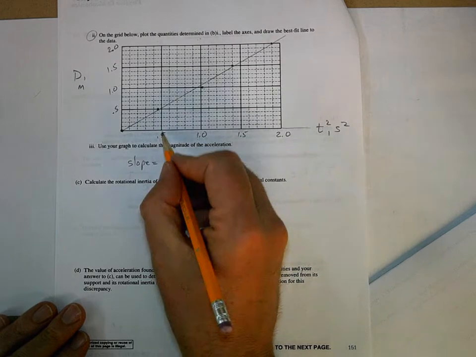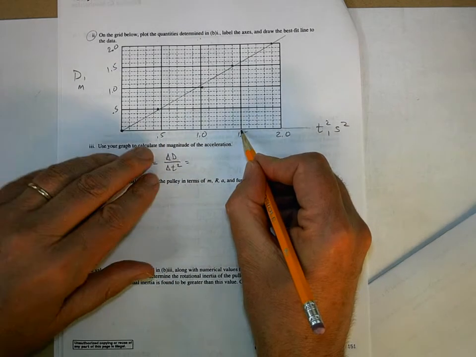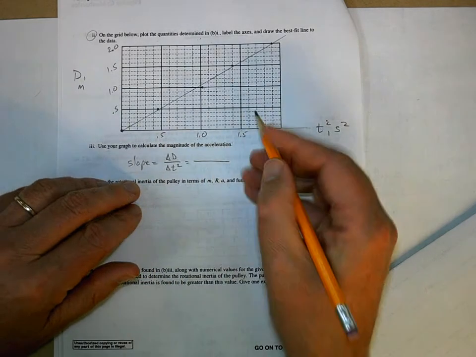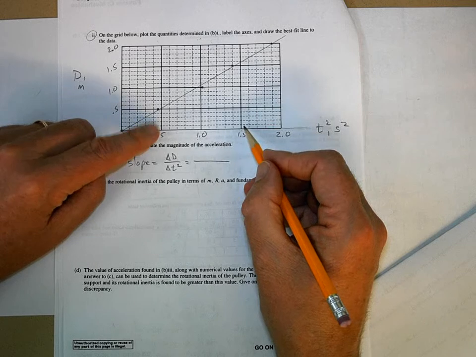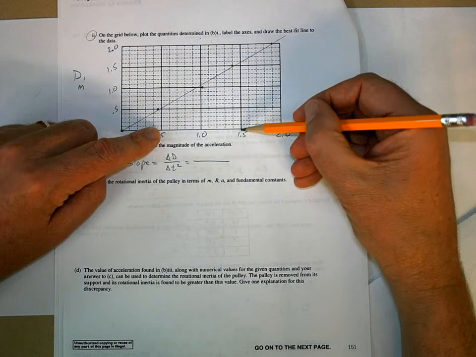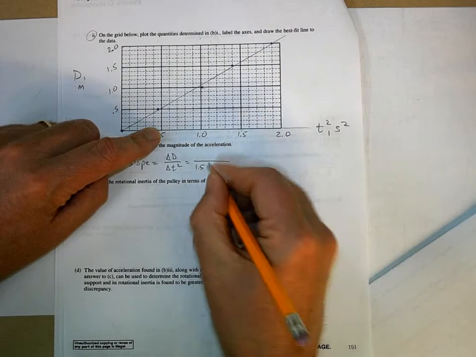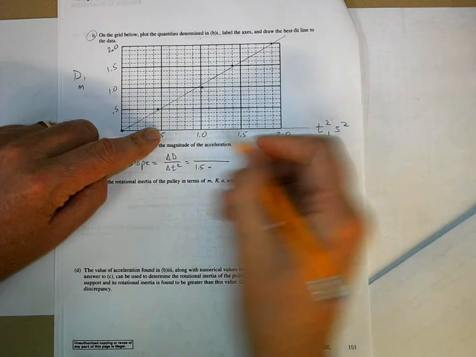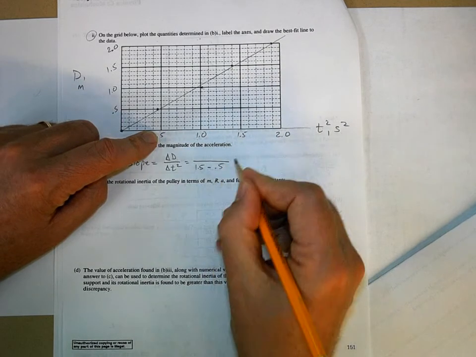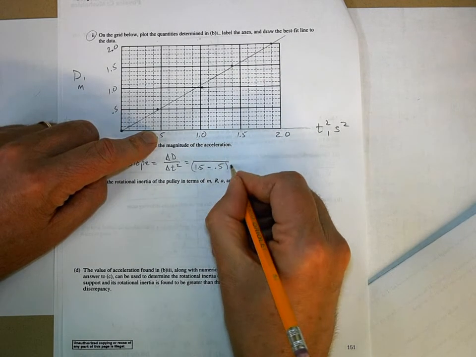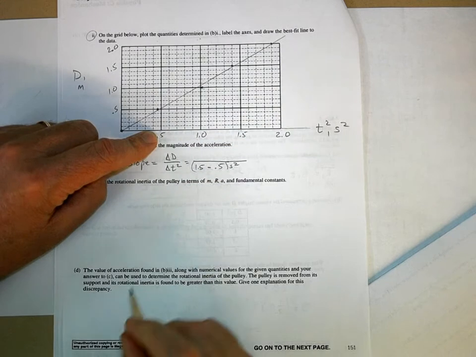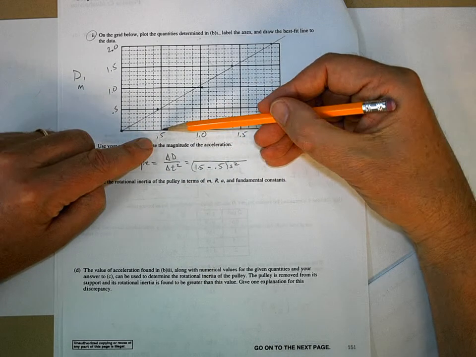I'm going to use 0.5 and 1.5 as my points. So for my delta t squared, t squared final, I'm going to make 1.5. And then this is going to be 0.5. That'll make my division easier. And remember, this is in seconds squared, isn't it? And then over here, I'm going to read it off the graph.